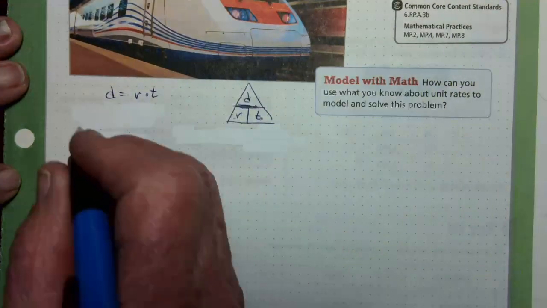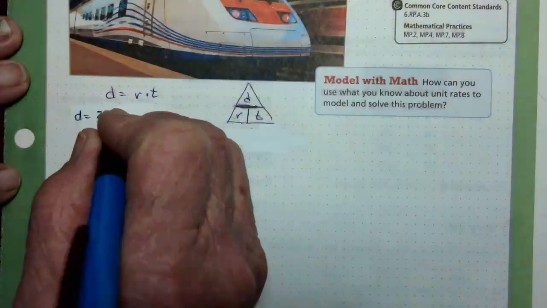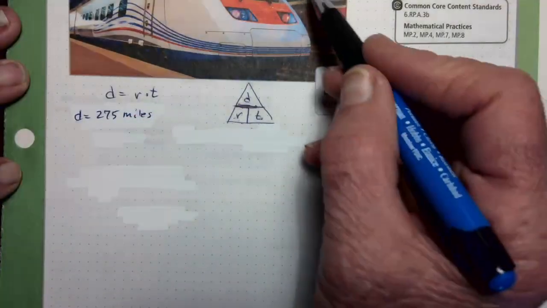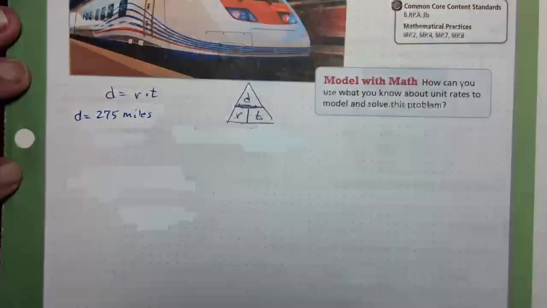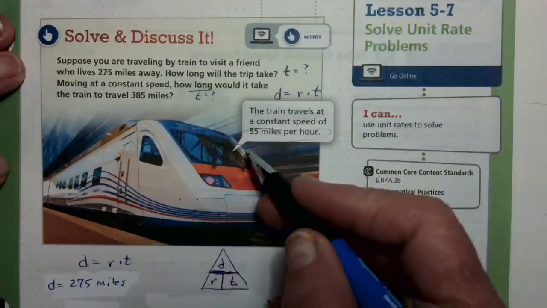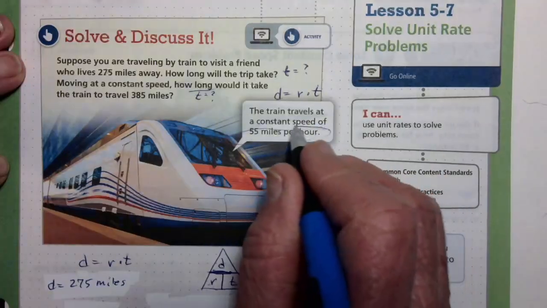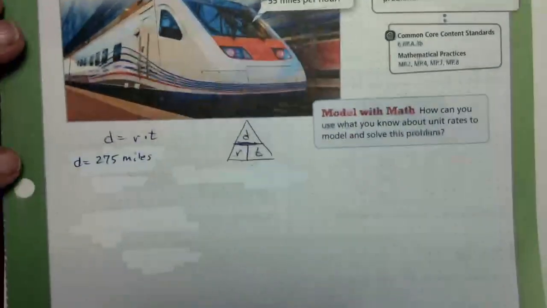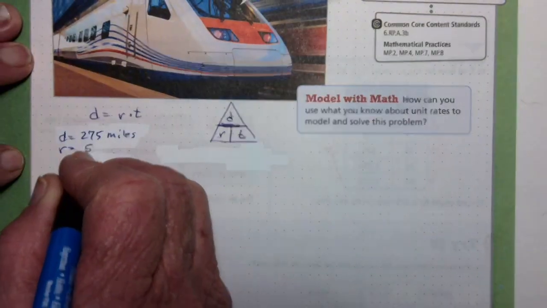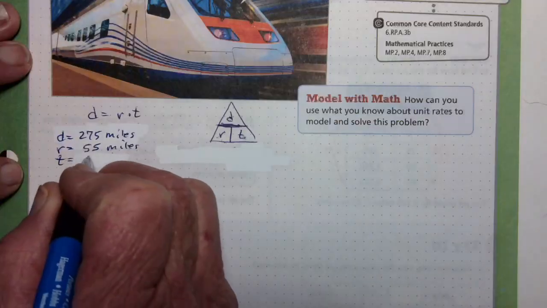In the first case, we have a distance of 275 miles. And we know that the rate is 55 miles per hour. It said so right here in this little blurb. When somebody's talking, that's called a blurb. So here's our rate right here. Our R is 55 miles per hour. Okay, so we have an R that's 55 miles per hour, and we want to go find T.